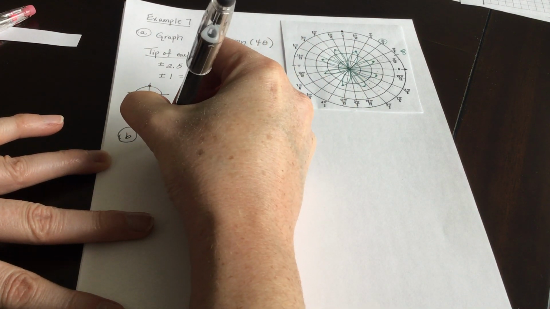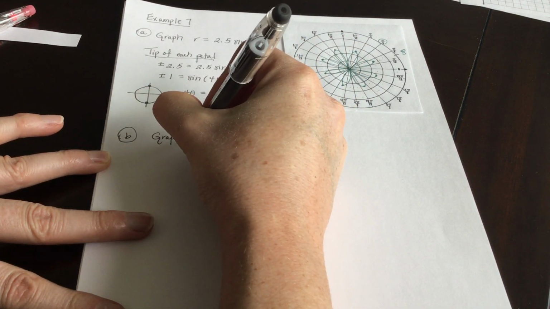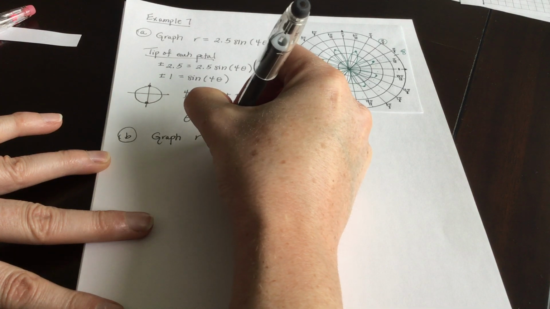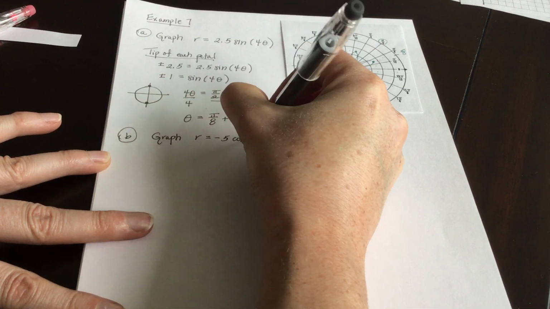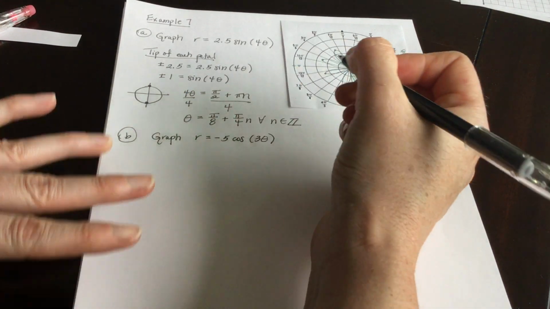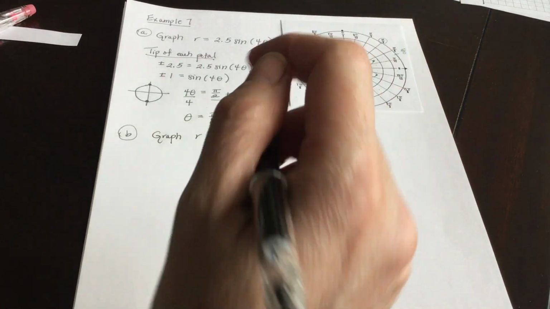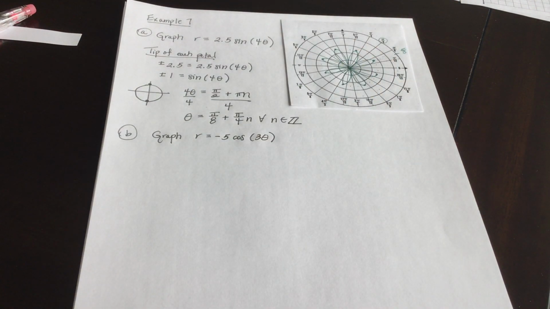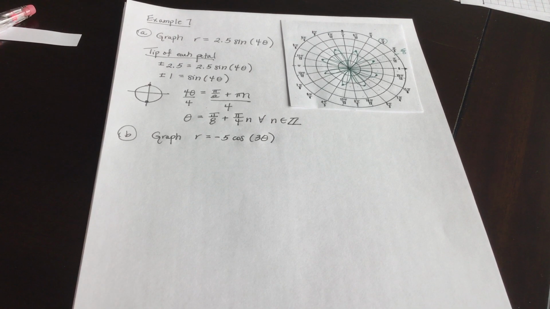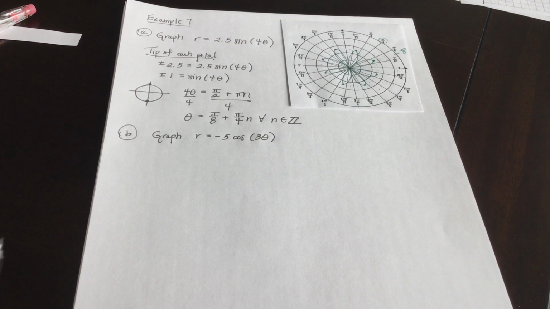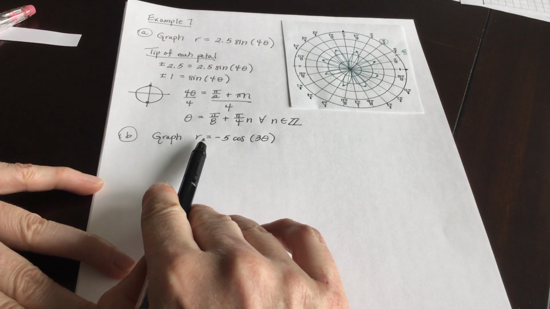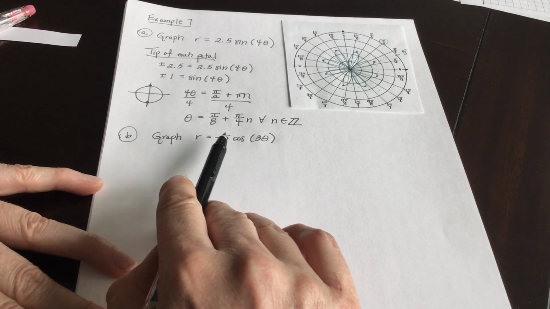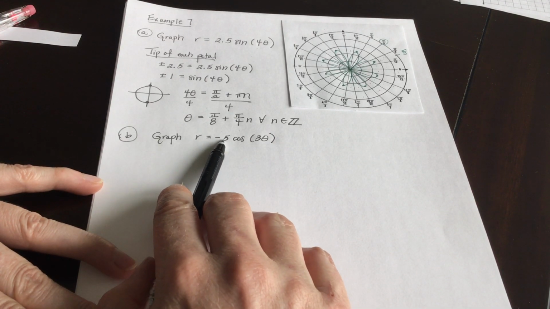let's have you graph r equals -5 times cosine of 3 theta. Again, a super good time to pause the video and see what you can do on your own. There's more than one way to do this problem. One way would be to set r equal to -5, and then the other way would be to set r equal to +5. Do not do both.